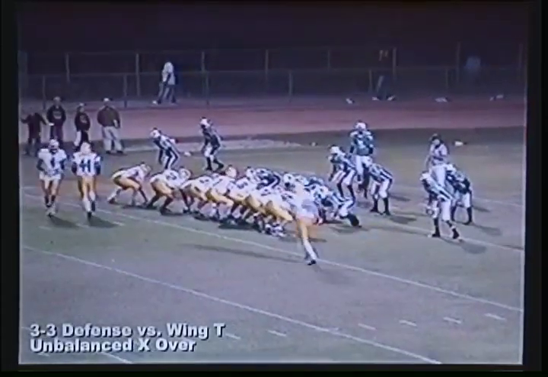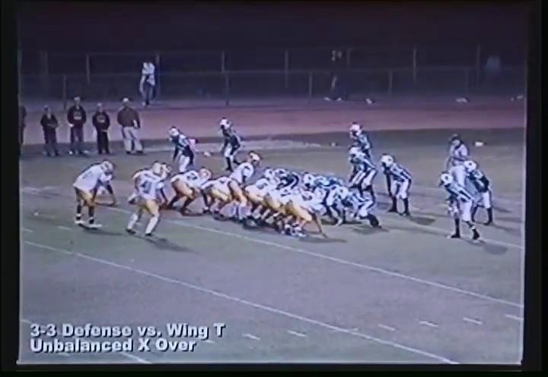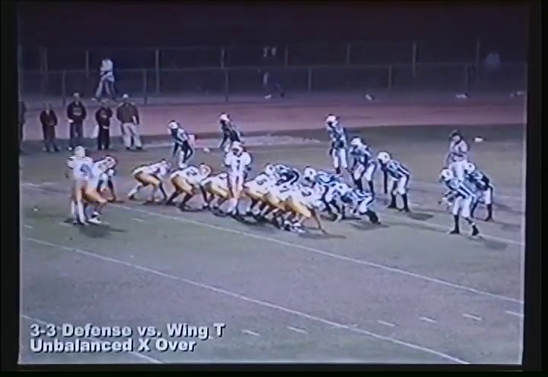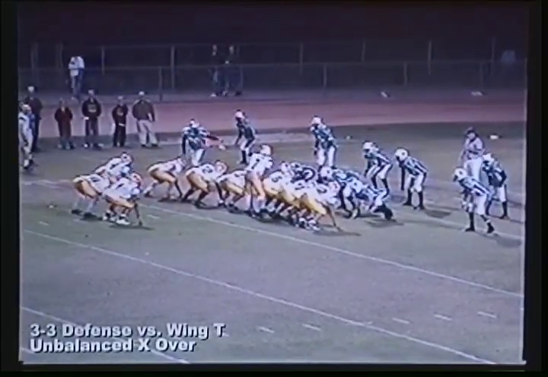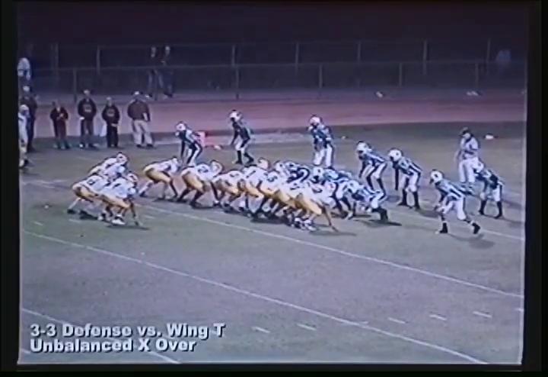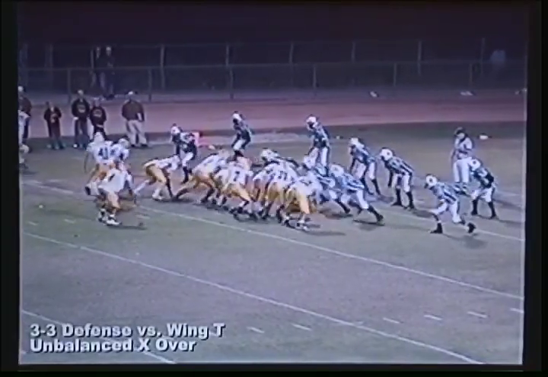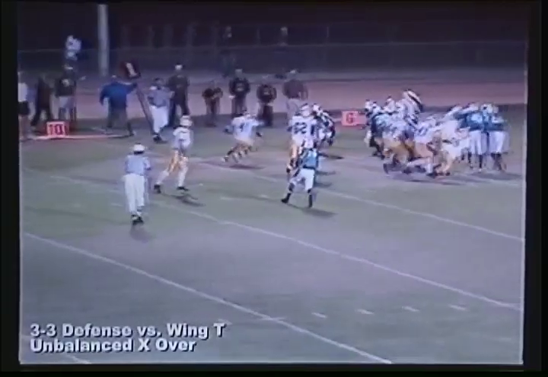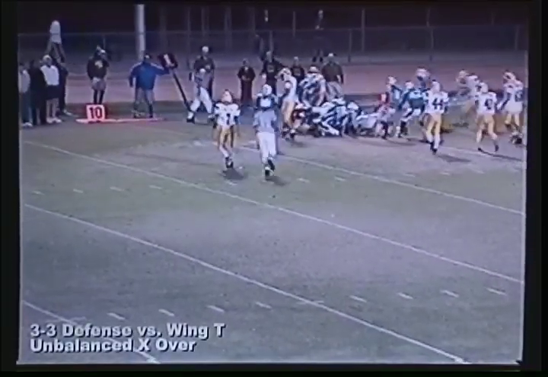Unbalanced X over, that's an unbalanced set with X over to the other side. And then they shift the fullback. We're a little bit slow getting an adjustment made. And now they're going to overload even further and try to run the ball outside. We do a good job with our pursuit.